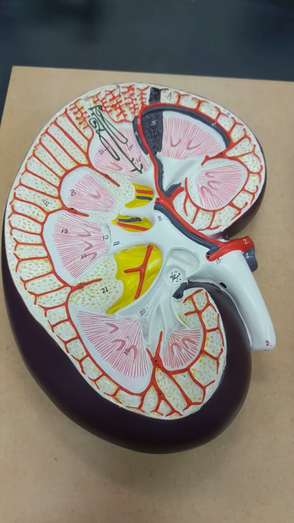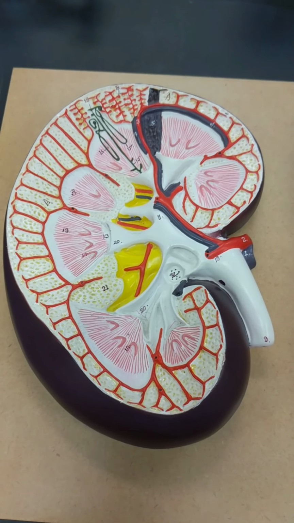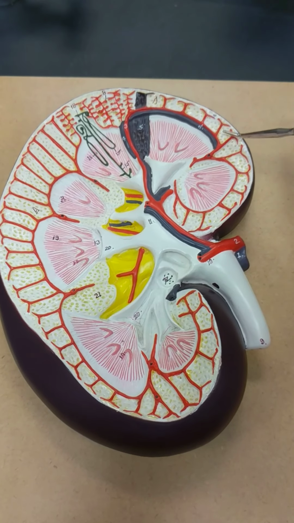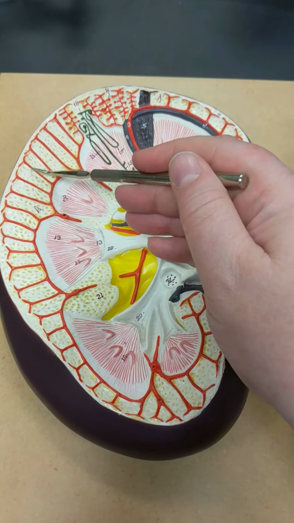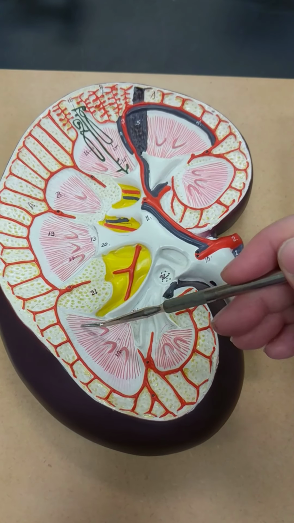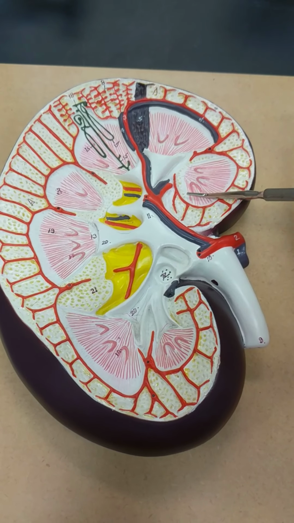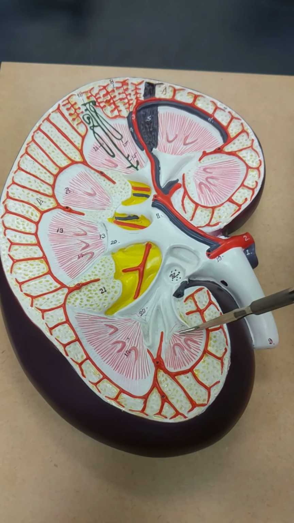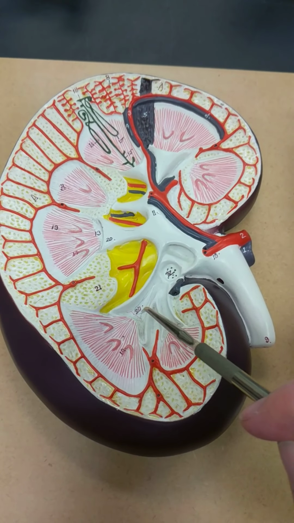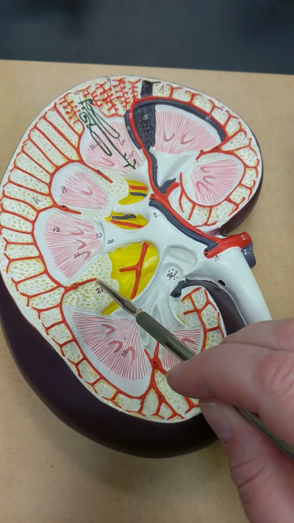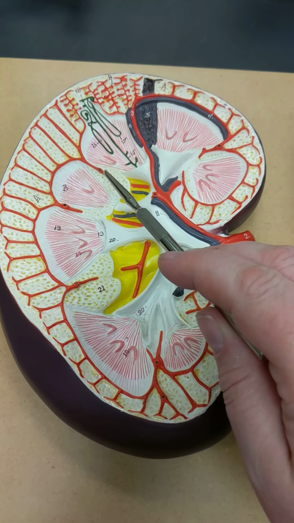Now looking at our three-part kidney model, we're going to start with the kidney. The renal cortex is this layer here, this outer layer. The renal medulla is this layer with the pyramids and the columns. The pyramids are these triangle shapes. They end in the renal papilla, which is this point. The renal columns are in between the pyramids.